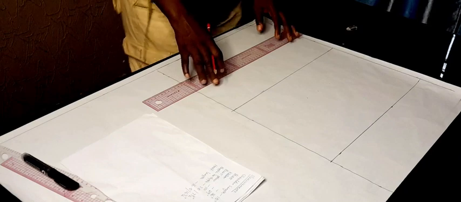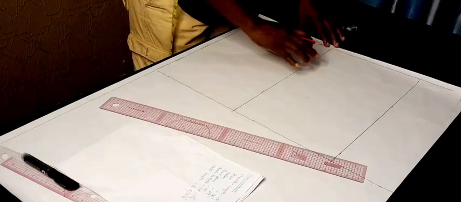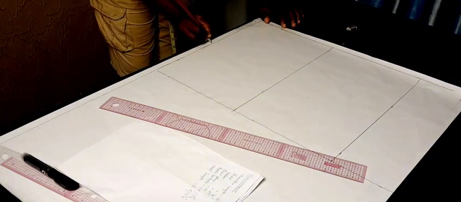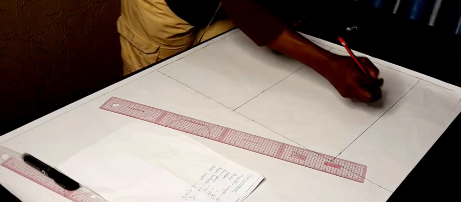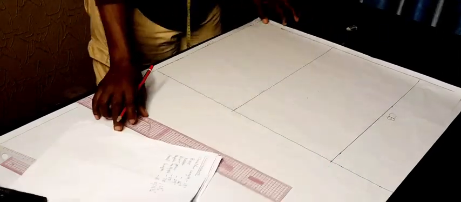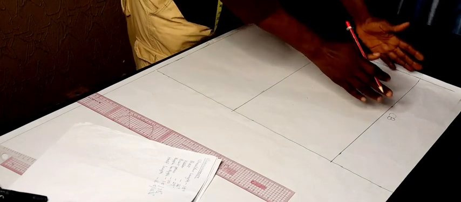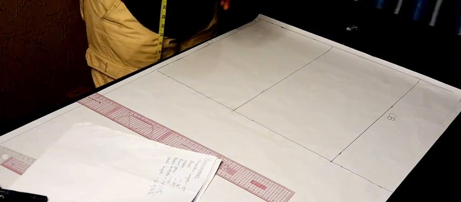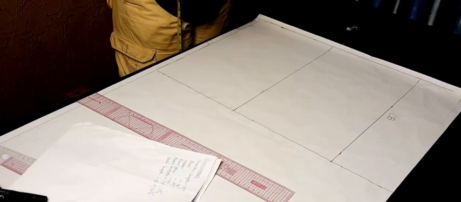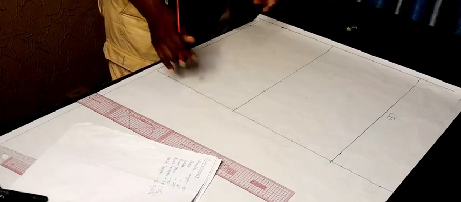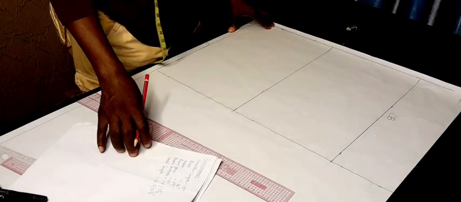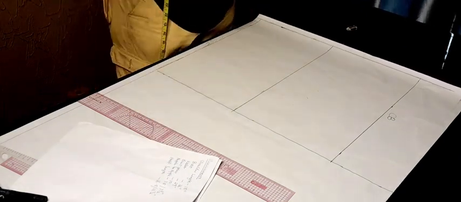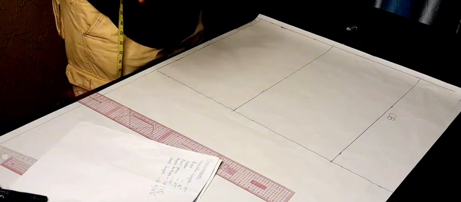So now, having separated the block into 2, I'll take this side as my center front, that is CF, and I'll take this side as my center back, which is called CB. Now, the next thing for me to get out of here now is my chest line. And how do I get my chest line? I always use my bust. I also use my bust measurement to do that. And the bust measurement I have here is 36 inches. There's a method I use. I use 2 methods actually, and the two of the methods work for me perfectly.